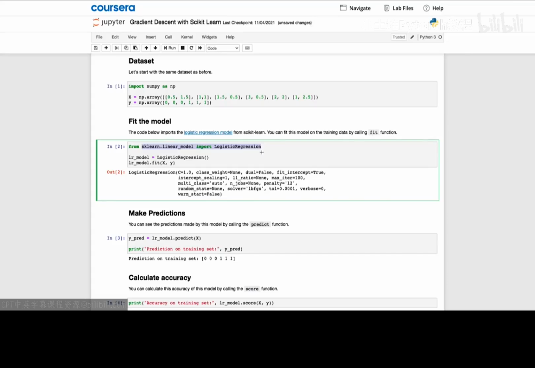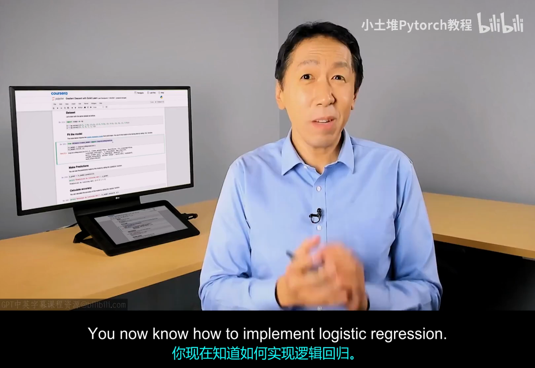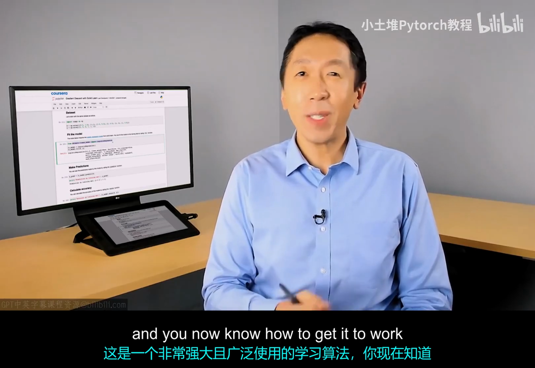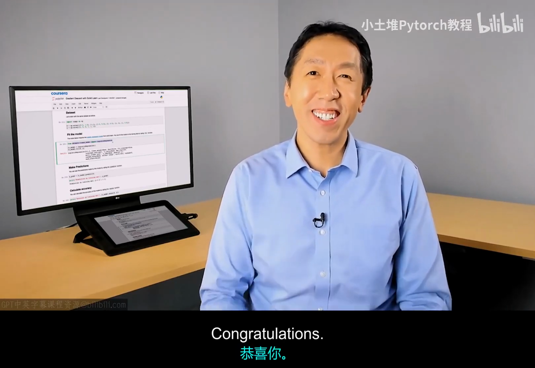So that's it. You now know how to implement logistic regression. This is a very powerful, very widely used learning algorithm, and you now know how to get it to work yourself. Congratulations.